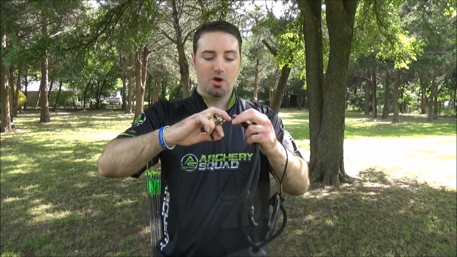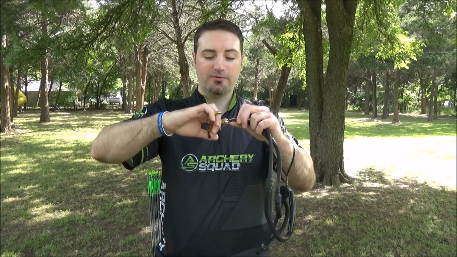Same thing with a button. It's a very good tool to set the tension on the button, so you can hold the release in front of your face here, pre-press your thumb on that button and actually see how much you're pressing on it. It may feel like you're pressing a lot when you're at full draw, but you're not.